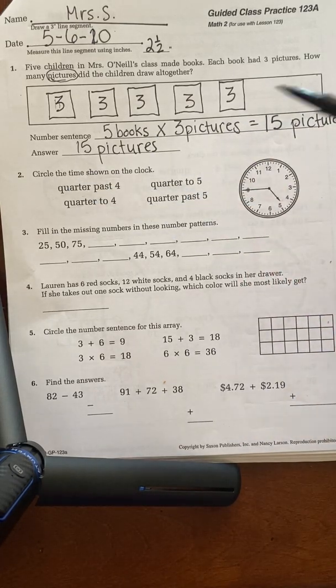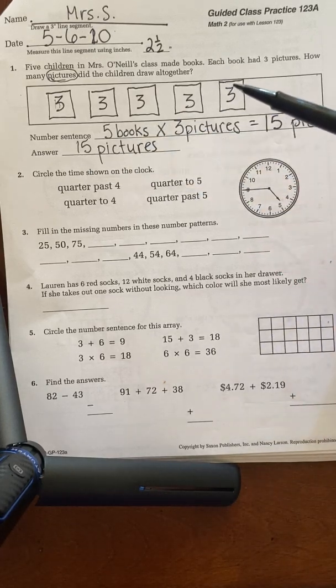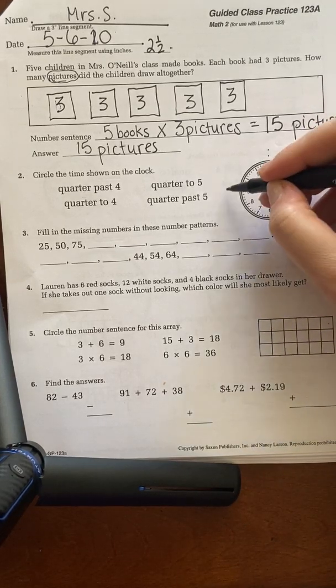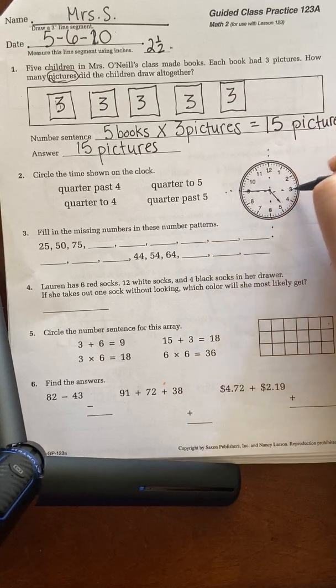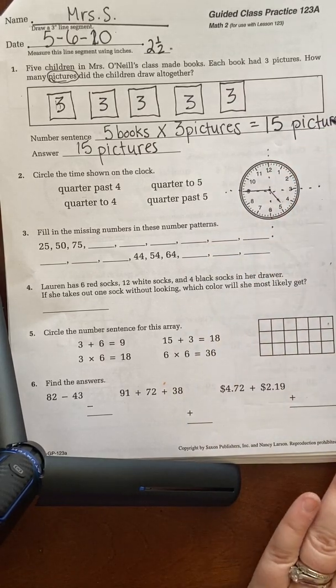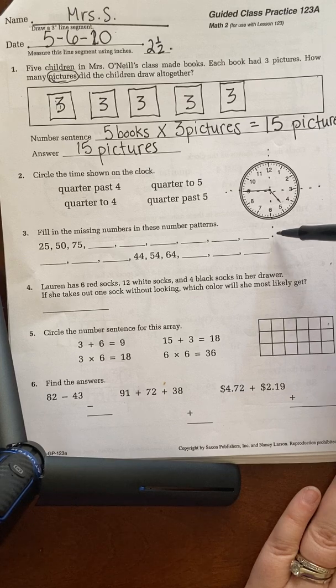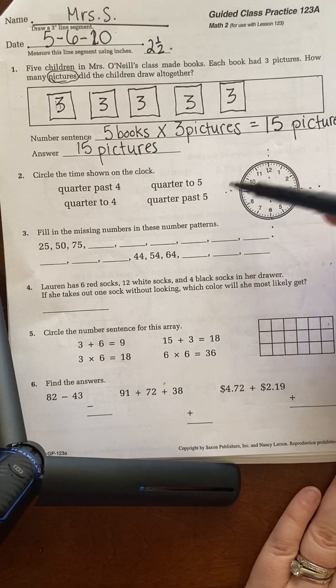All right, number 2. Circle the time shown on the clock. Ooh, we just learned this, right? So let's go ahead and do our tricky, sneaky lines. In half, in half. Now remember, quarter past, half past, and quarter to. So let's go ahead and do our hook.